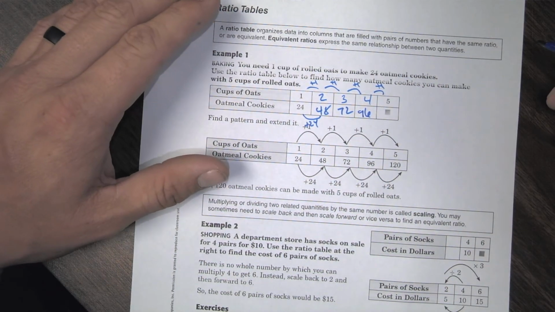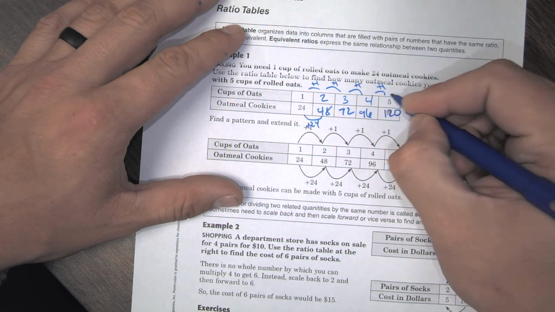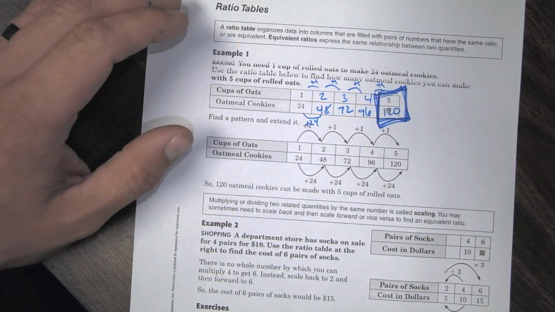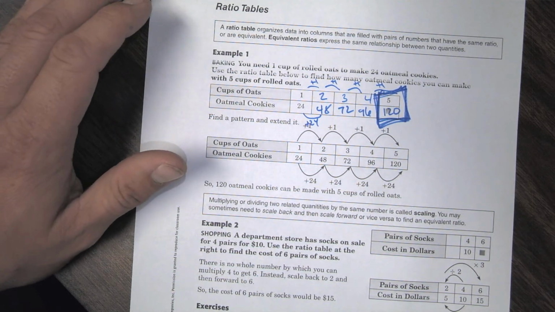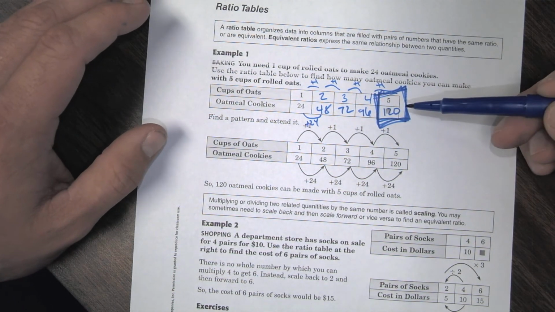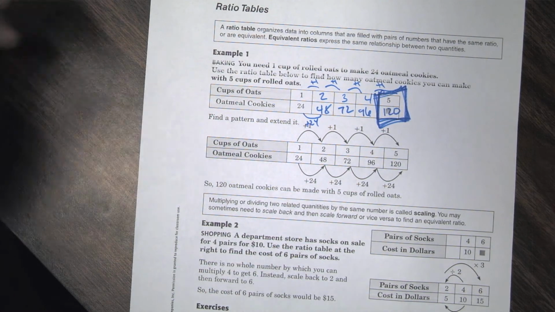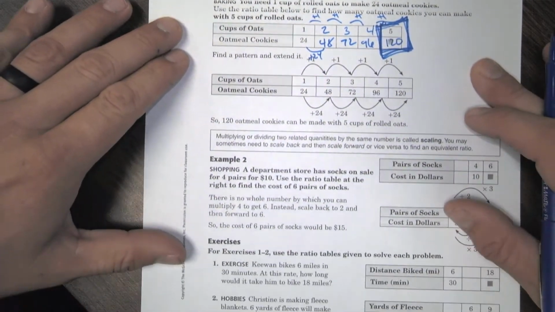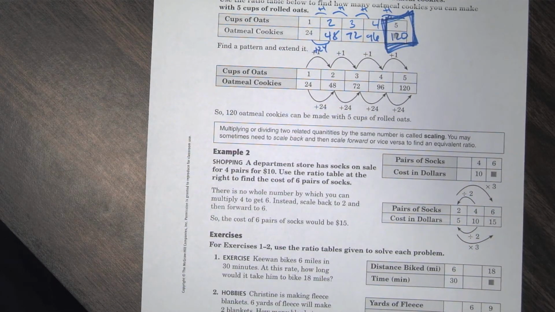And then 5 cups? 120. So the ratio table was just trying to get to this answer right there. Okay, so 5 cups of oats will get us 120 cookies. That's what that recipe calls for. That's that rate.